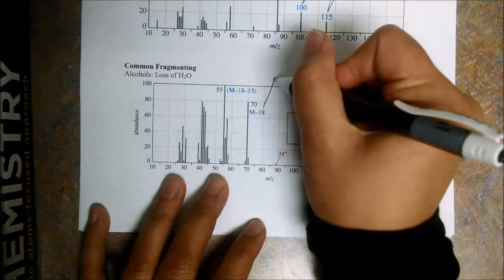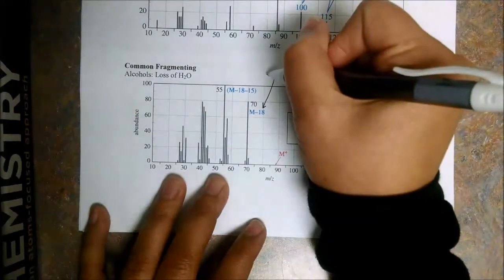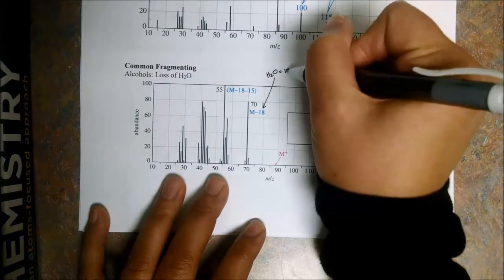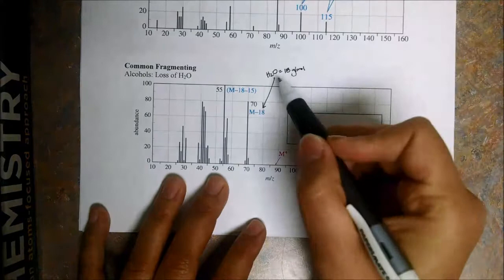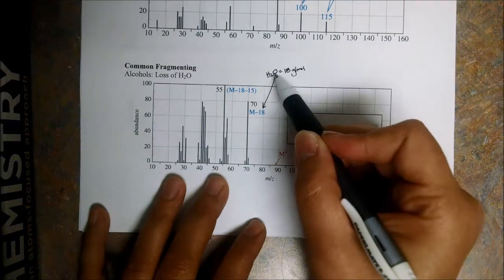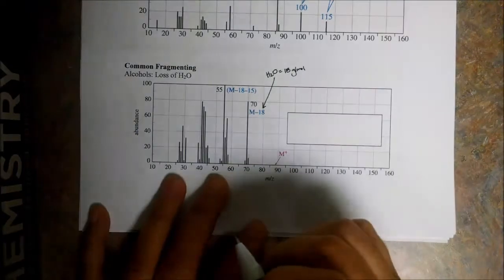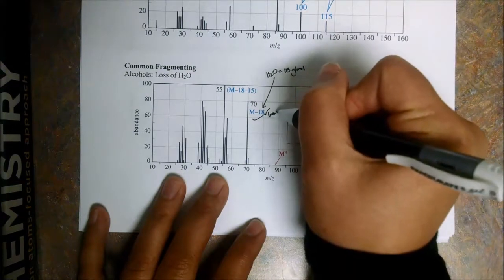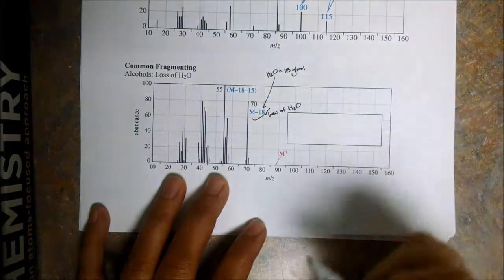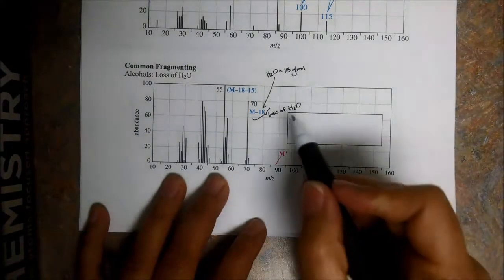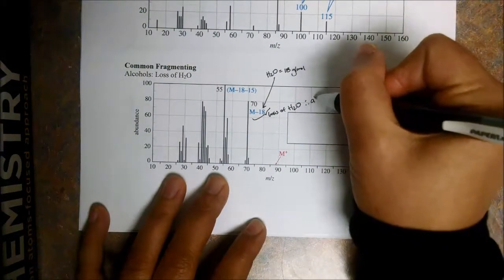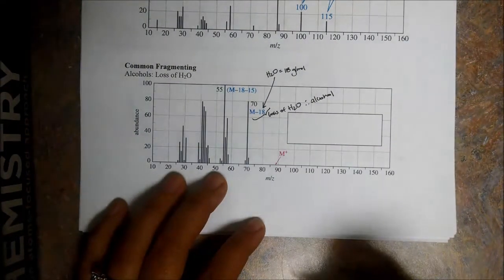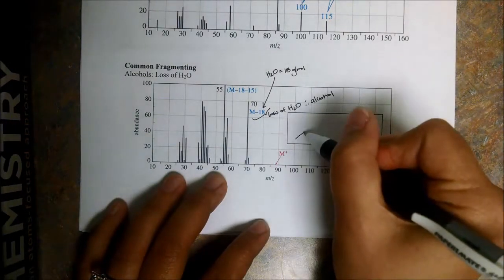Why is the number 18 so important? Because we have the loss of water, H2O, which equals 18 grams per mole. Oxygen is 16 and each hydrogen is 1, so this is 18 grams per mole. So when we lose 18, which means the loss of H2O, it means we have an alcohol, because water is what likes to fragment off of an alcohol.